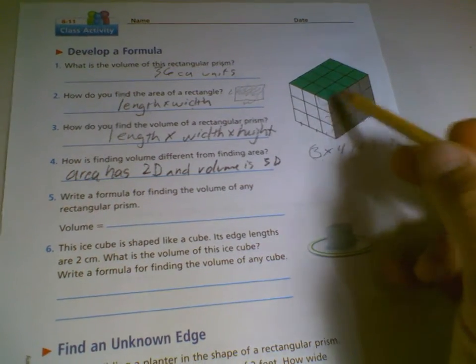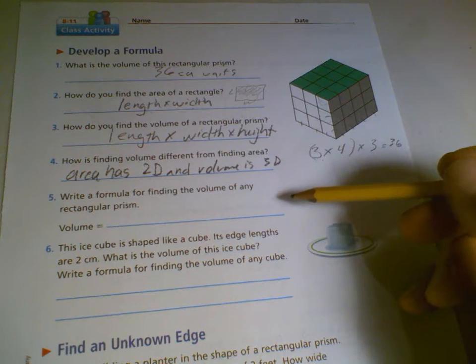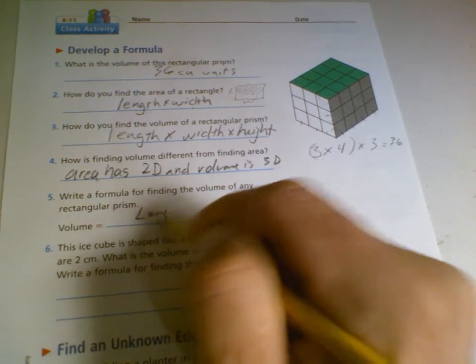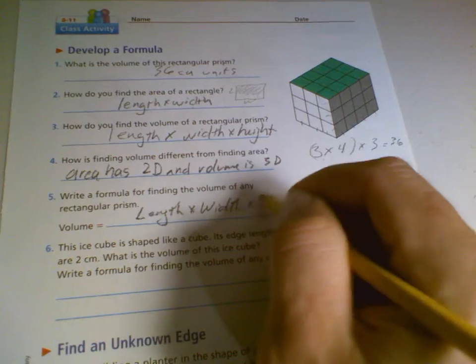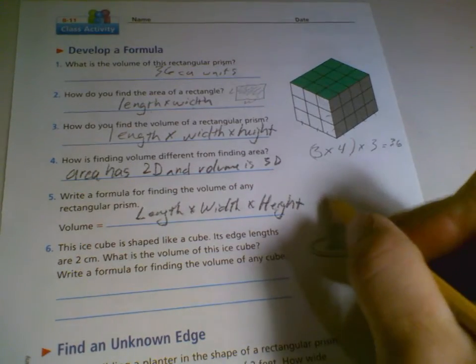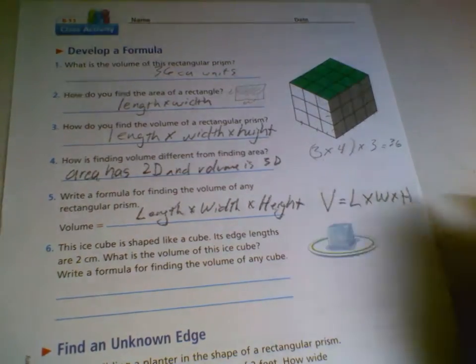Remember, we add layers to something to get a volume. So it says write a formula for finding the volume of any rectangular prism. We know that volume is length times width times height. Okay, there's our equation where you could say volume equals length times width times height.